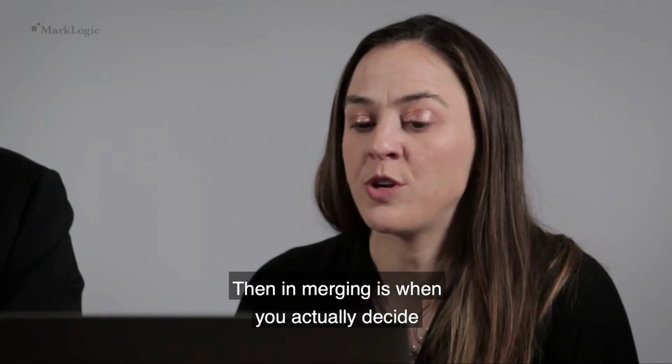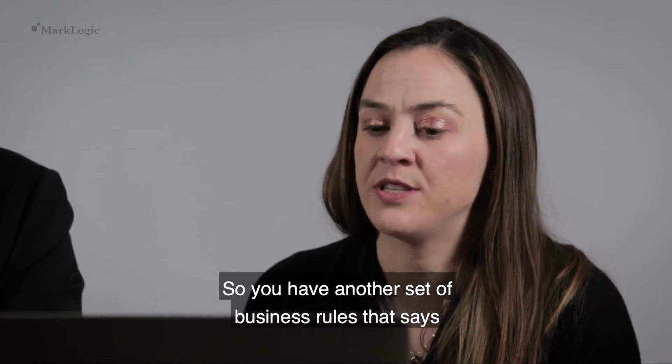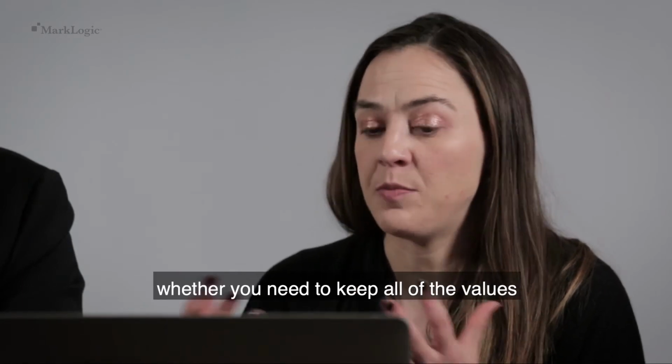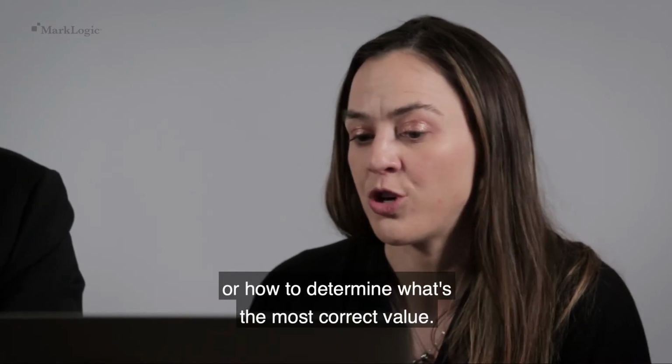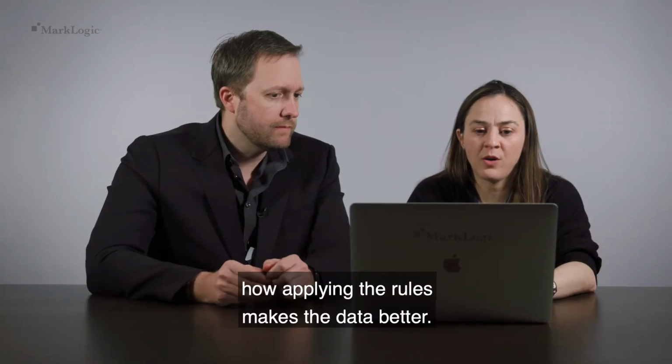Then in merging is when you actually decide how are you going to unify the record. So you have another set of business rules that says whether you need to keep all of the values or how to determine what's the most correct value. I'm going to show you really quickly how applying the rules makes the data better.